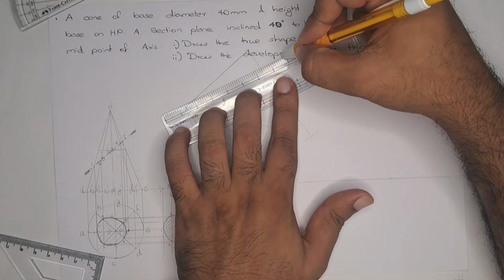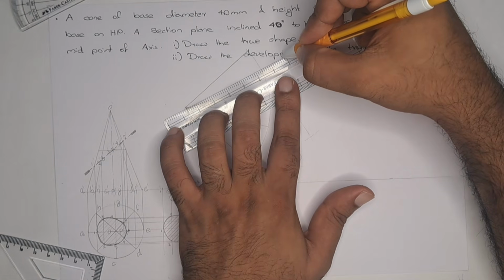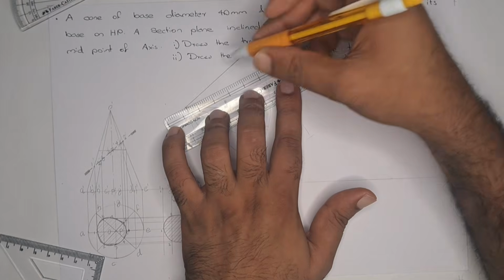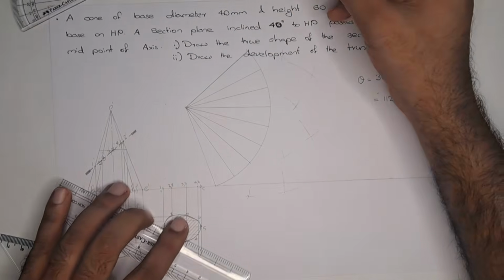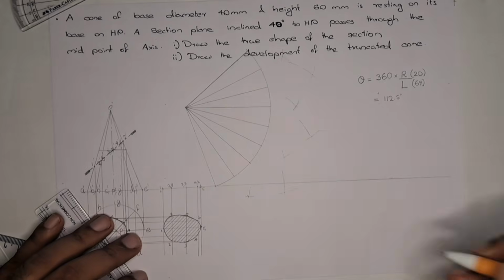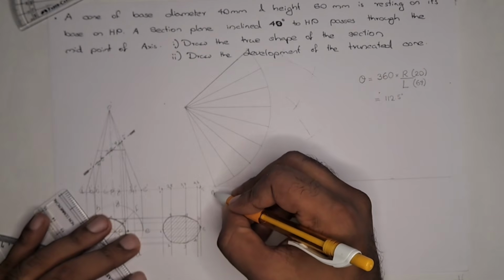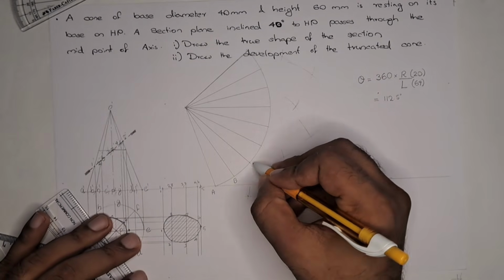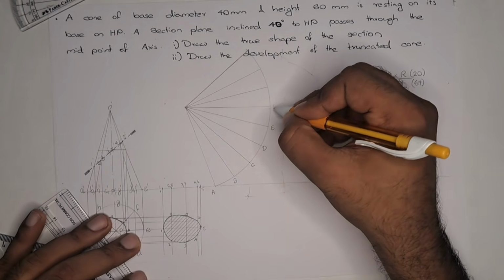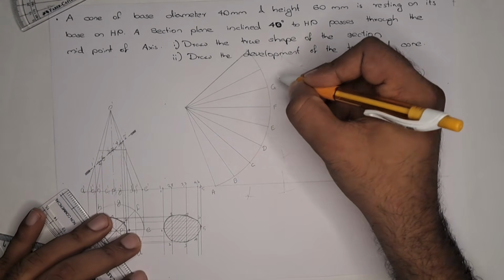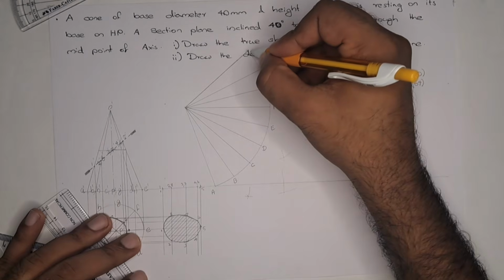Next point. Yes. So now we have to name it. Here it is A, B, C, D, E, F, G, H, and A.